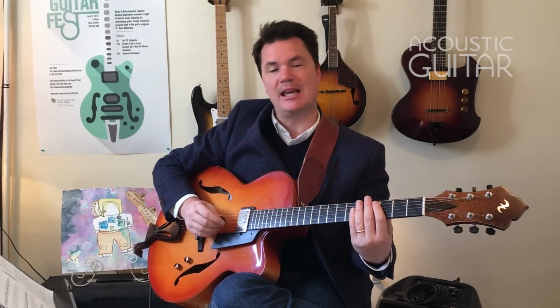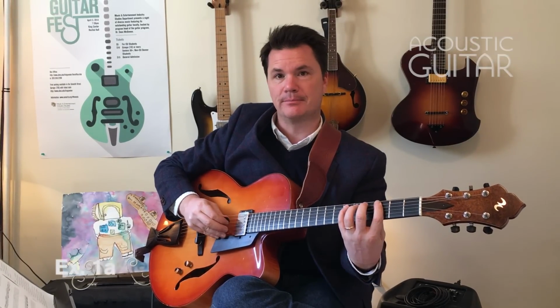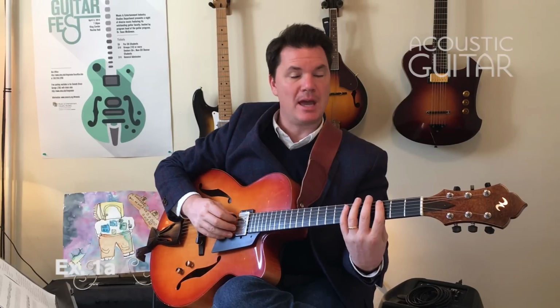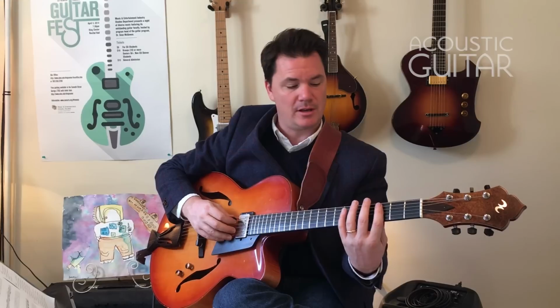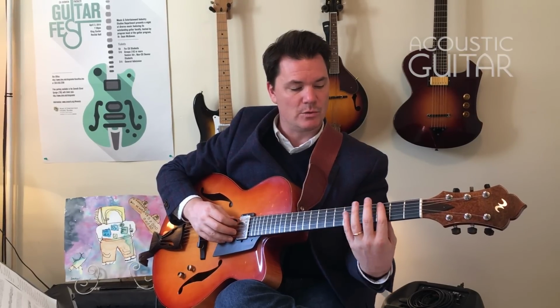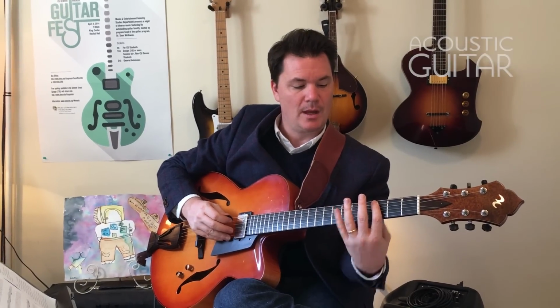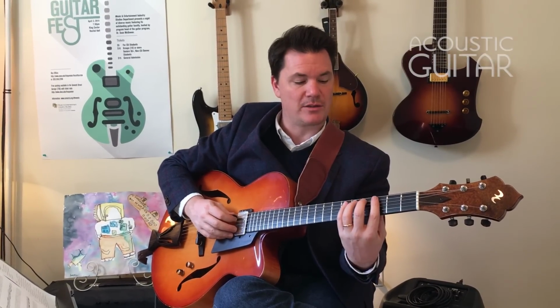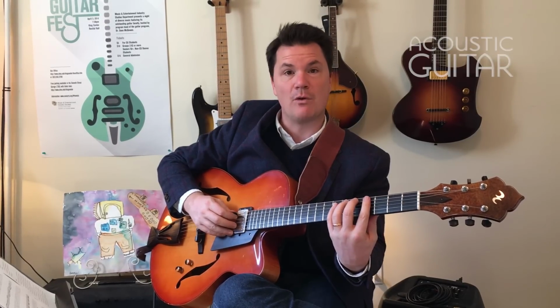So for example 1A, we have a minor third on the same string, and then a major third is two whole steps or 4 frets above the root. So a minor third on the same string looks like 3 frets, and then a major third is the distance of 4 frets.